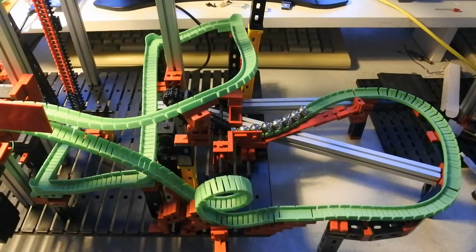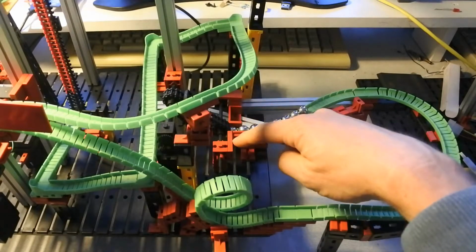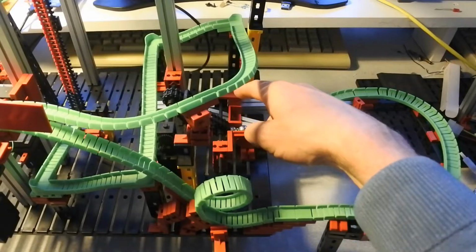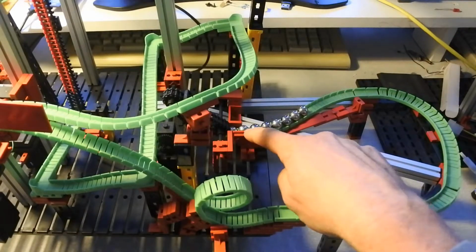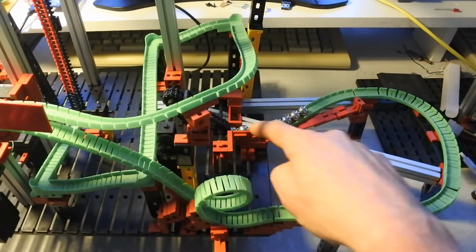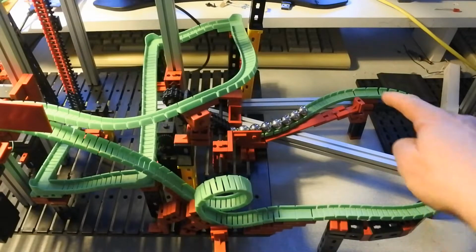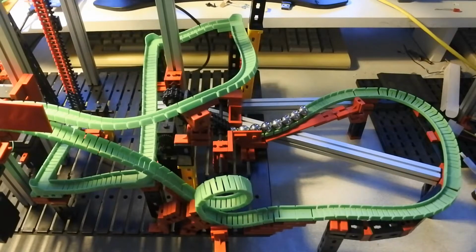So, in conclusion for this episode, this lowest point of the lower chain has been elevated a bit, which dramatically improves the picking up of the balls, but this still doesn't work.